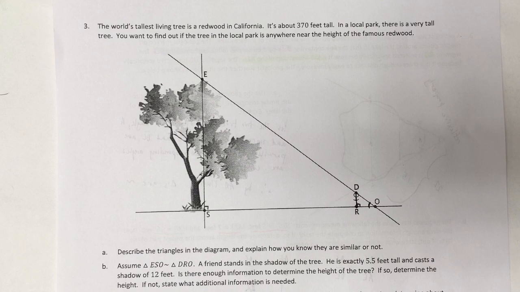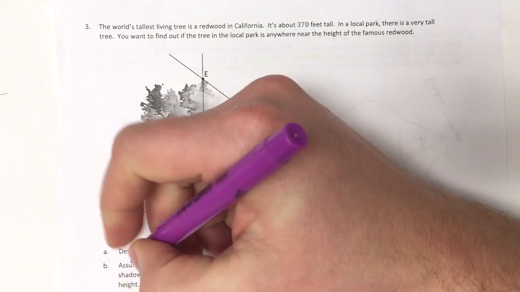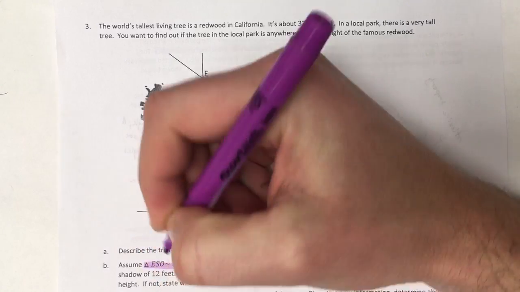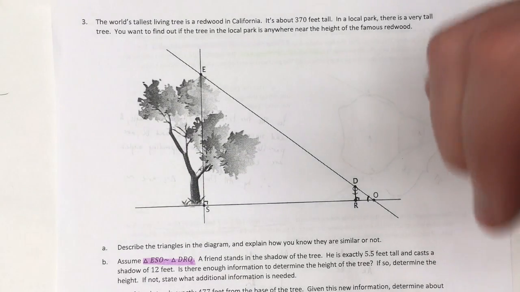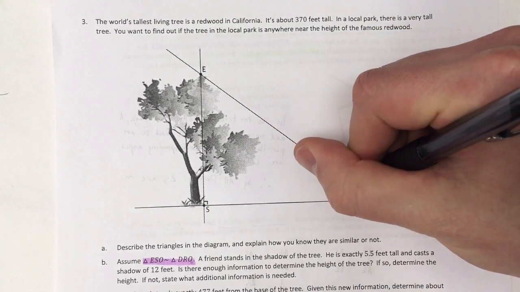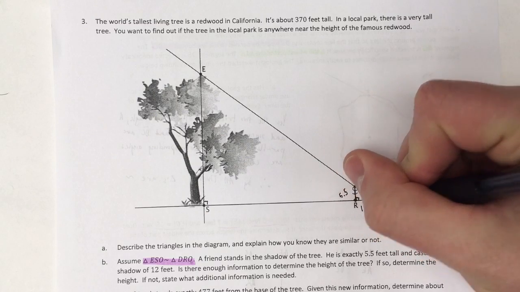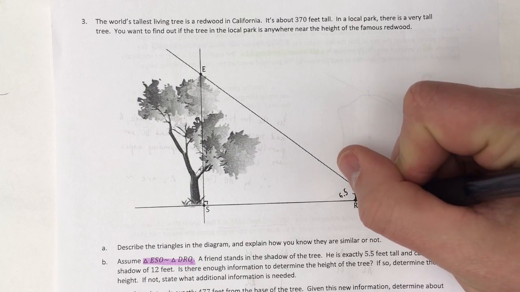So then they say assume triangle ESO is similar to triangle DRO. And so the assumption is actually important, because when we assume the triangles are similar, we know that side lengths are proportional and the angles are congruent. A friend stands in the shadow. He's exactly 5.5 feet tall and casts a shadow of 12 feet. So this person is 5.5 feet tall and his shadow is 12 feet.